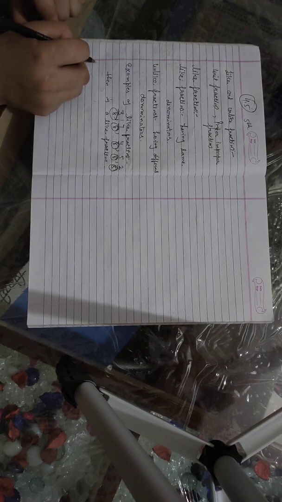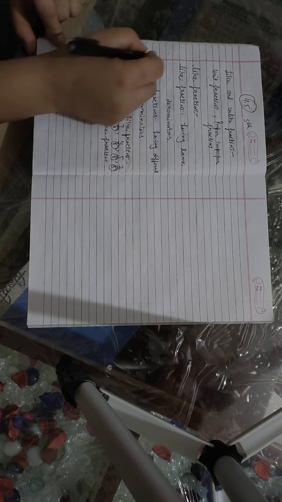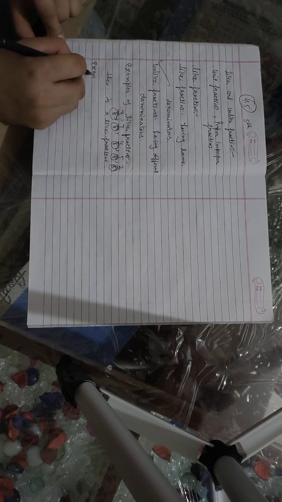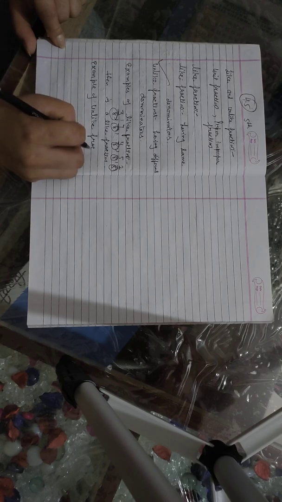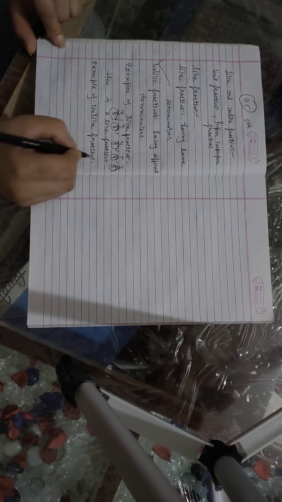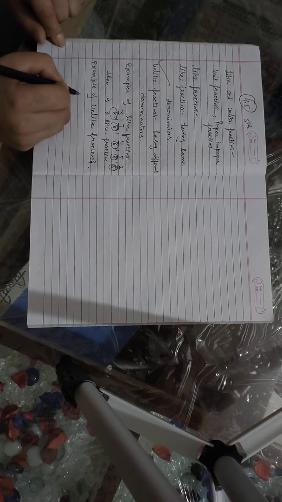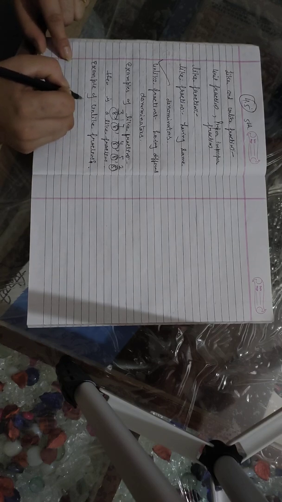Next is unlike fraction. Example of unlike fractions: having different denominators.